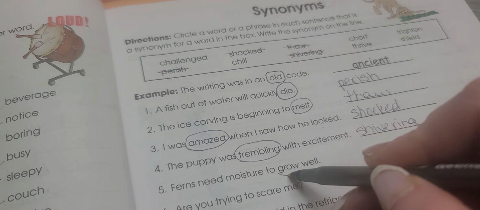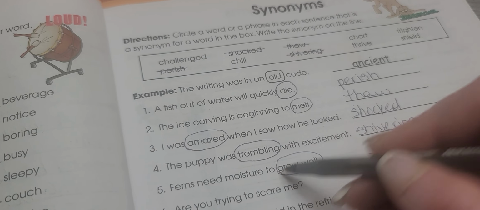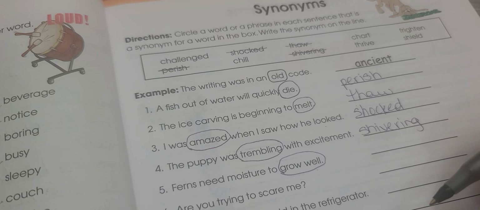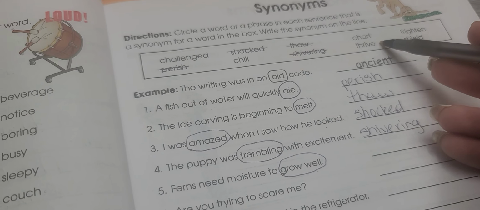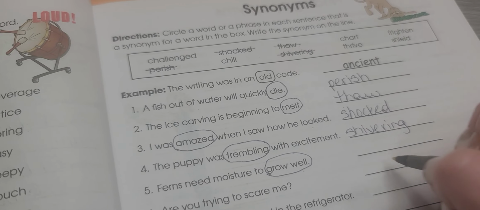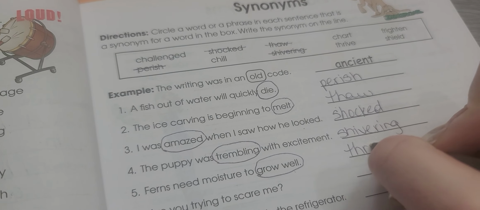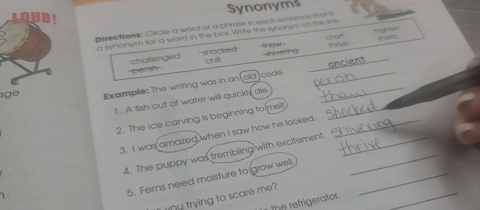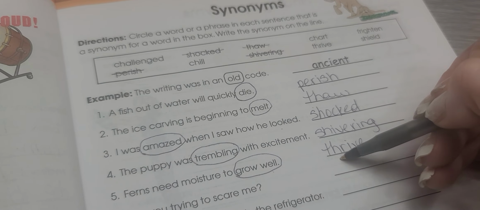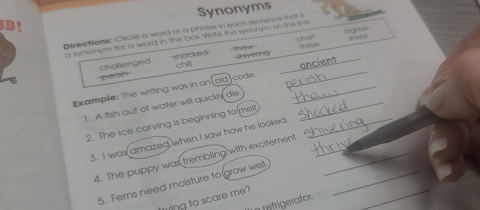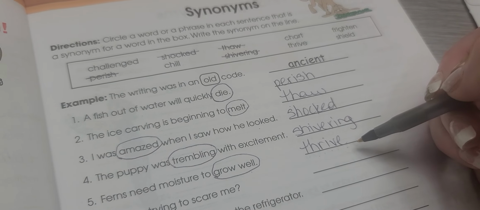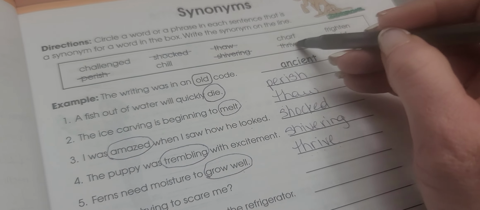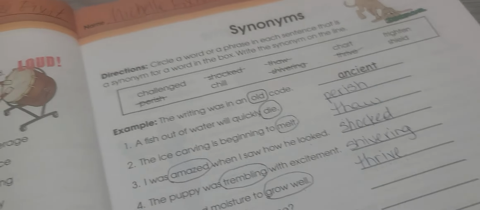So this one, we're going to circle grow well. And we're going to replace that with the synonym of thrive. And thrive is spelled T-H-R-I-V-E. Thrive. Don't forget to mark off thrive in your word bank.